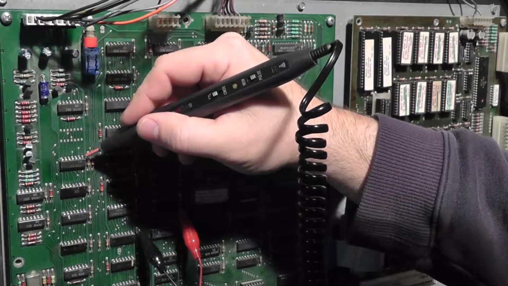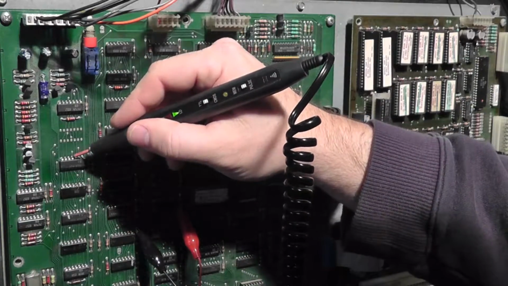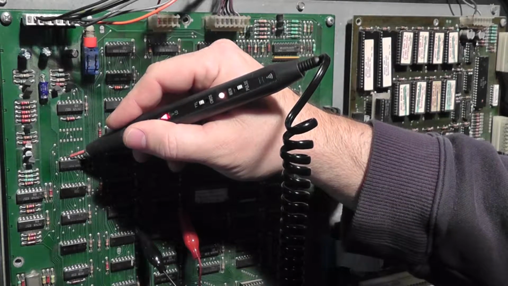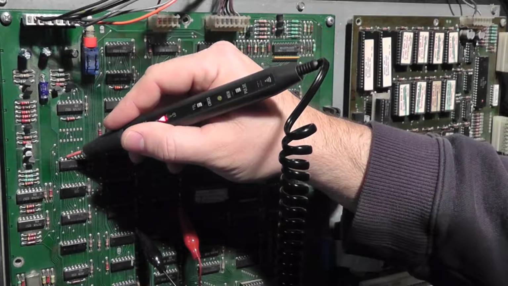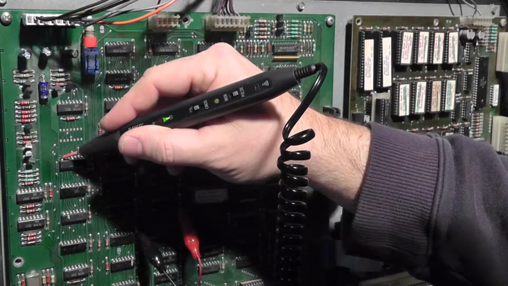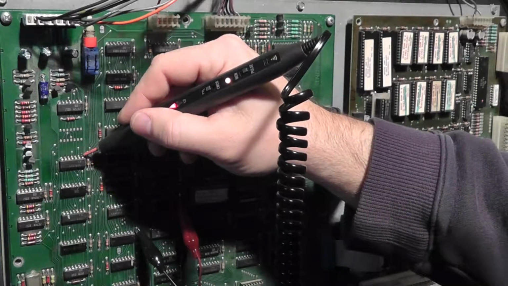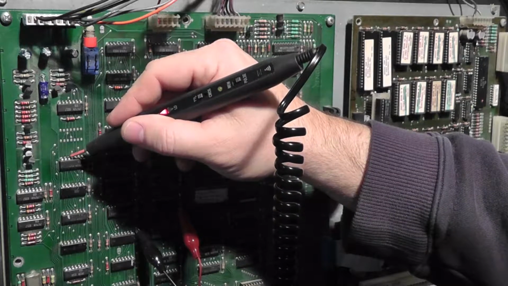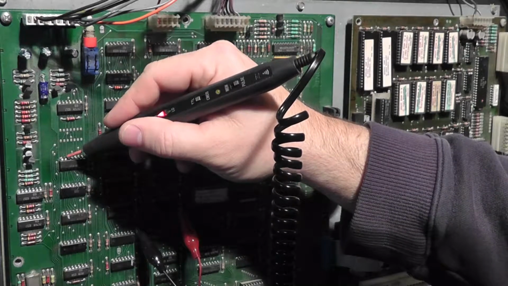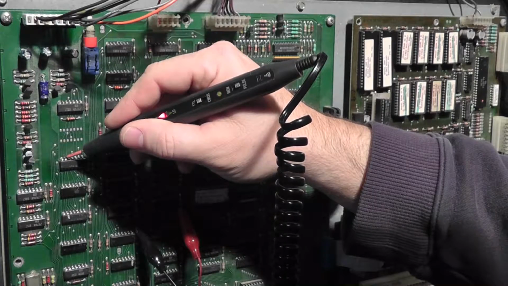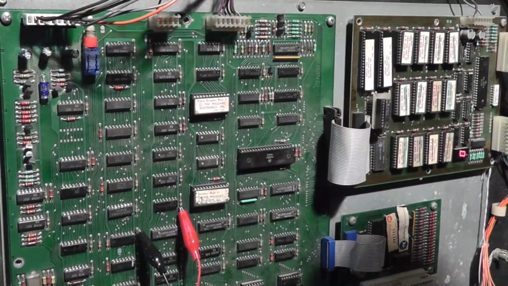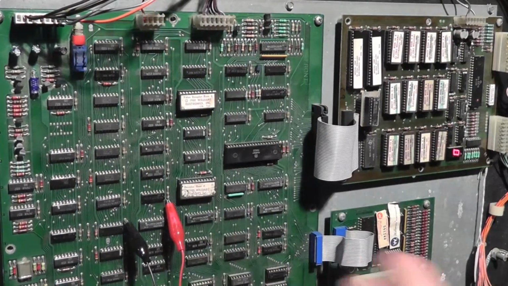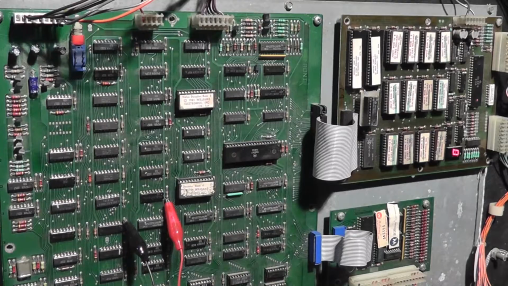1, 2, 3. Oh, we're getting... 1, 2, 3, 4, 5, 6 is high and it's toggling. What does that mean? Maybe because I'm still in a certain mode. Let me come back and make sure I'm in game running mode or something.